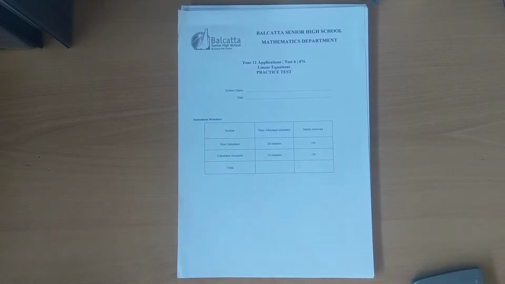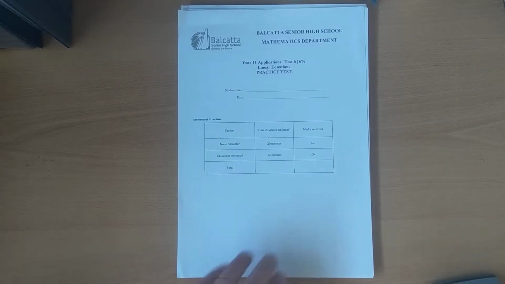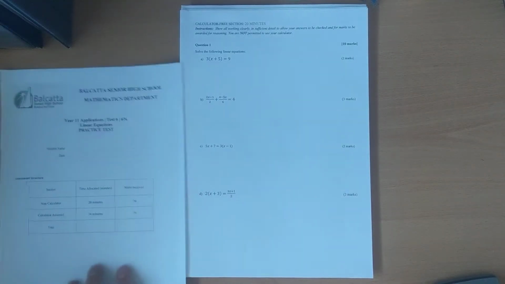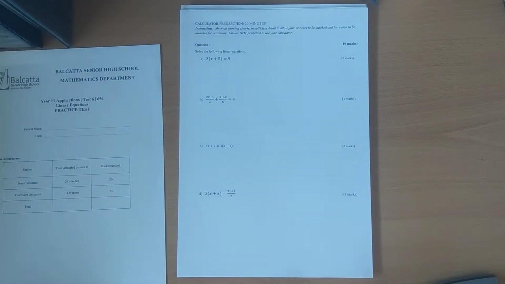Okay, let's go through this practice test. Question 1. Solve the following linear equations.